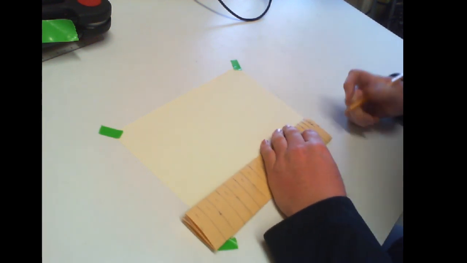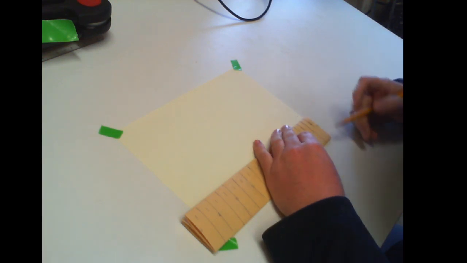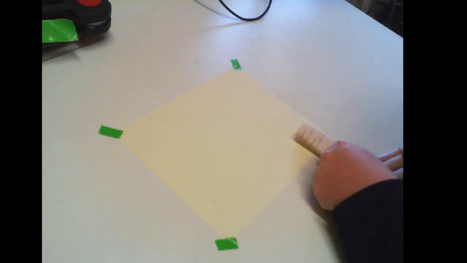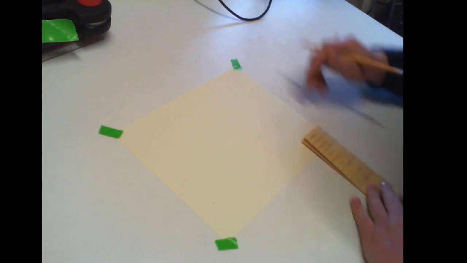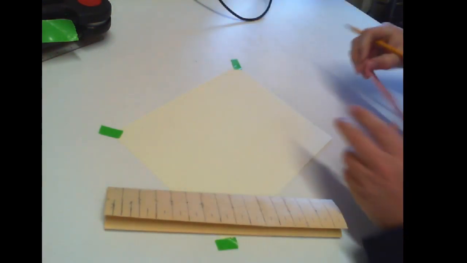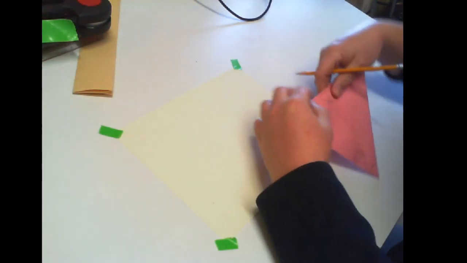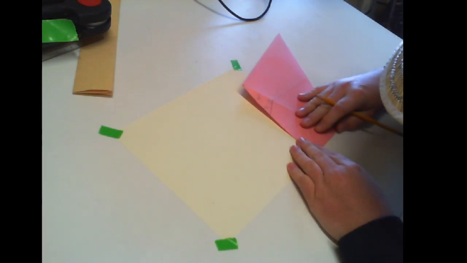So what I'm going to do is go 3 units up and 2 units this way. And I'm going to grab my triangle so that I have my 90. Okay. So I have a good line. And remember, here's my 90. So I'm going to line that up right there on the bottom.